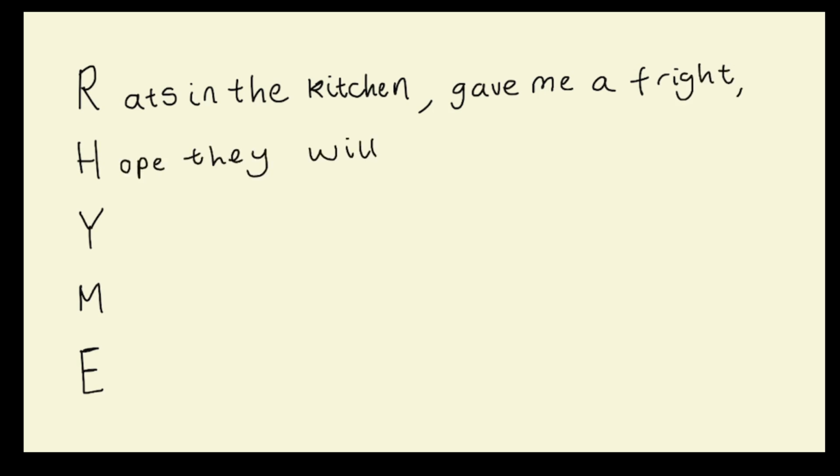If you wanted to go all out, you could write an acrostic poem, which is where you write out a word vertically and then each line of the poem starts with one of the letters of that word. For example, I could write the word rhyme vertically, and each part of my poem will then start with that. Like the one I wrote here.